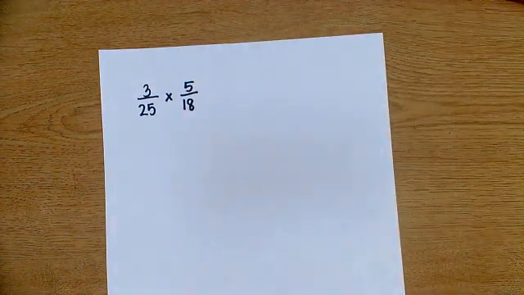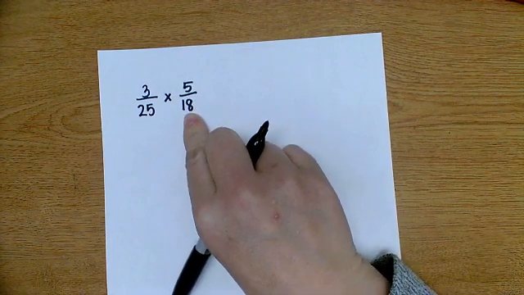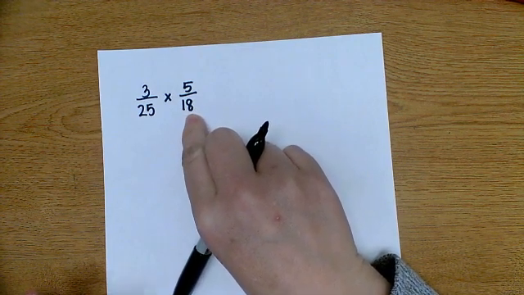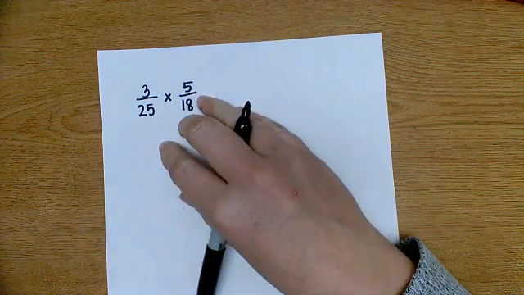So what if we were multiplying these guys? Instead of doing 25 times 18, because I'm not sure I could do that in my head, I'd have to do some thinking there. I want to go ahead and simplify first.